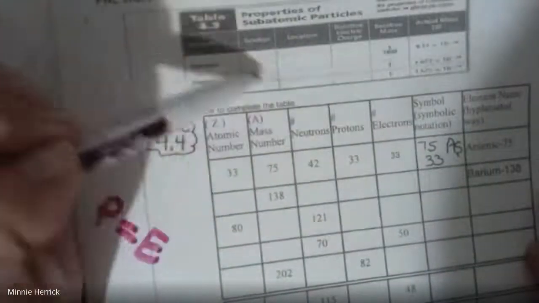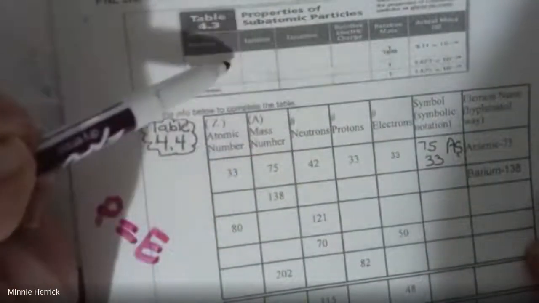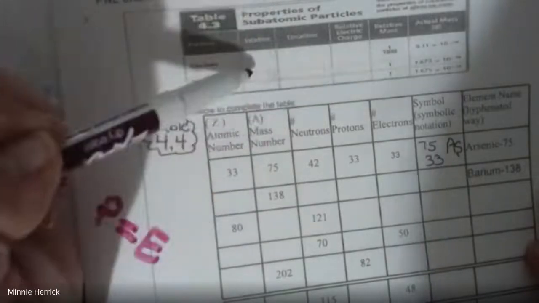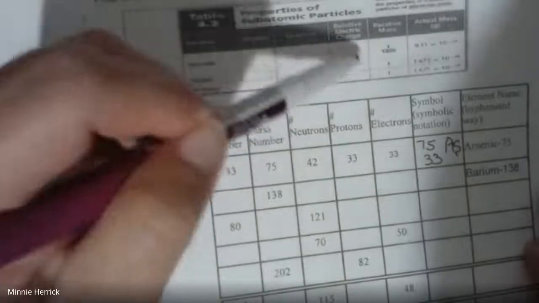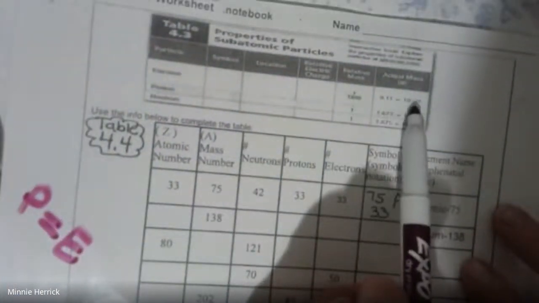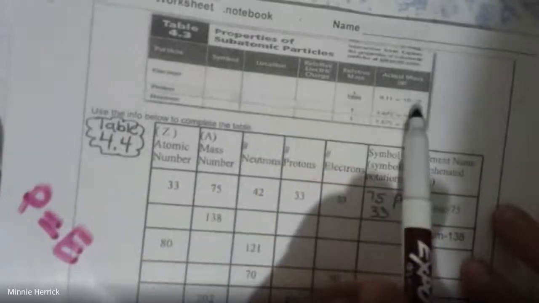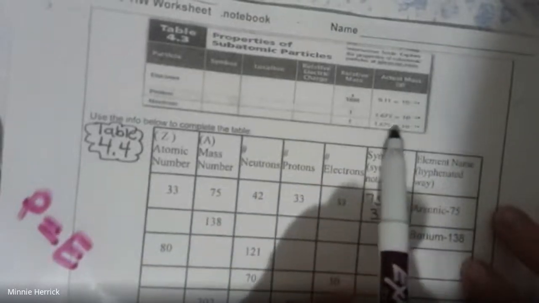Also, when we get back together, I will help you fill this top chart out, though you probably could fill it out with the symbol and location. It's the other parts, because the numbers are so tiny. The mass of an electron is really small. Notice it's minus 24, but this is basically 1 over 1800 times smaller.